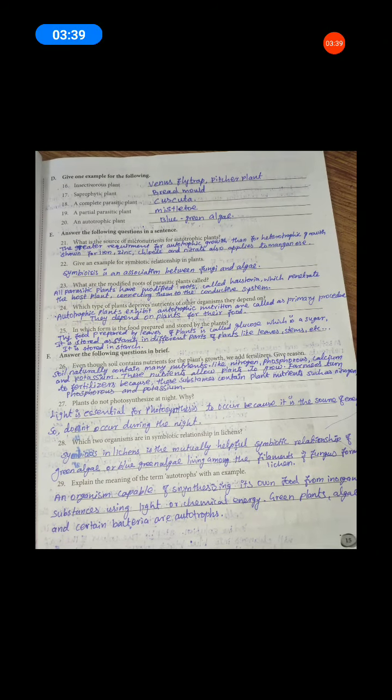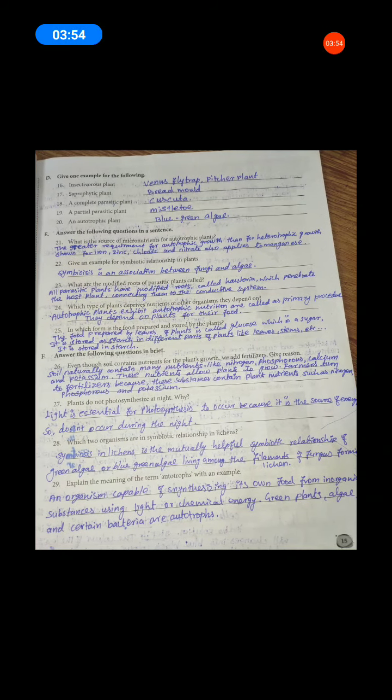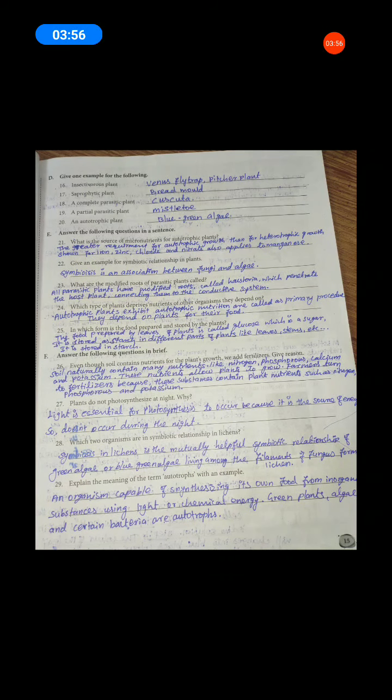Next, plants do not photosynthesize at night. Why? Light is essential for the photosynthesis process to occur because it is the source of energy. So it doesn't occur during the night.